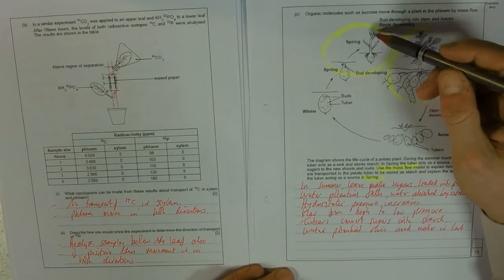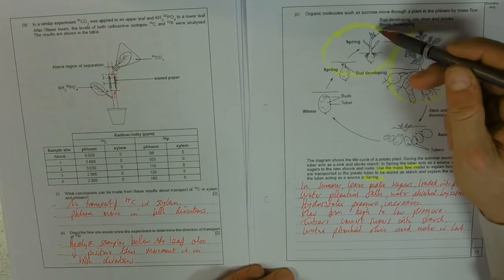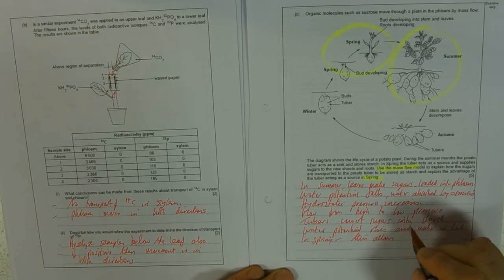And then the advantage for the tubers in spring, this allows growth using all of these wonderful sugars in the spring before there's a lot of energy from sunlight, so you can use these sugars for growth. So in spring, this allows growth using the sugars.